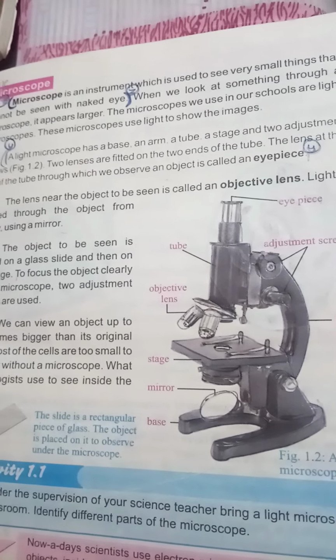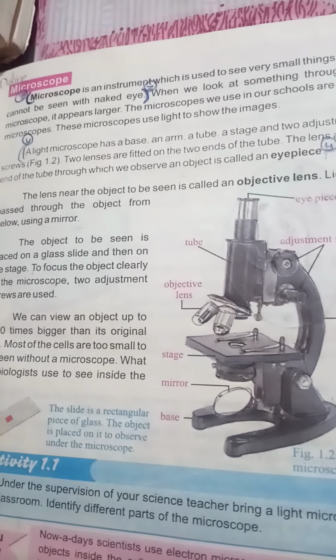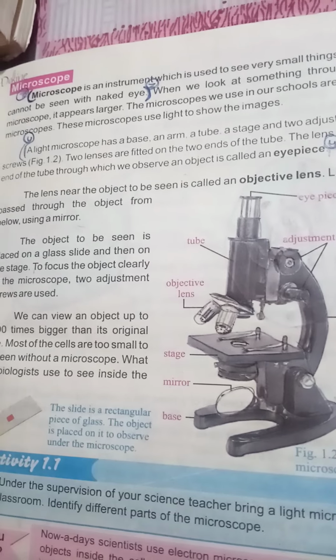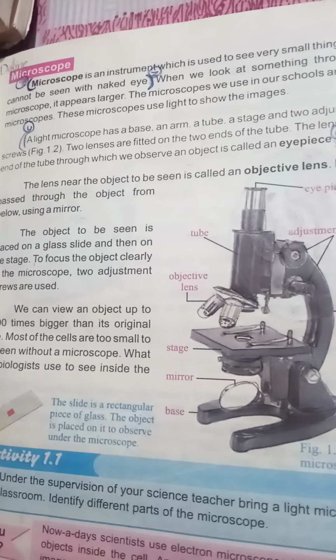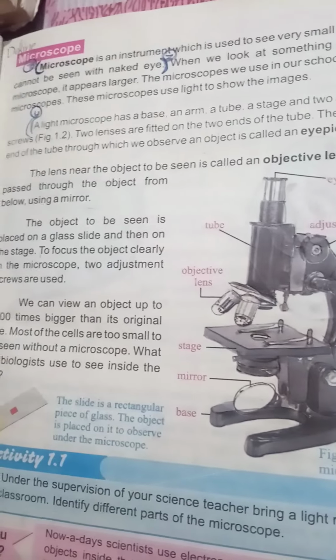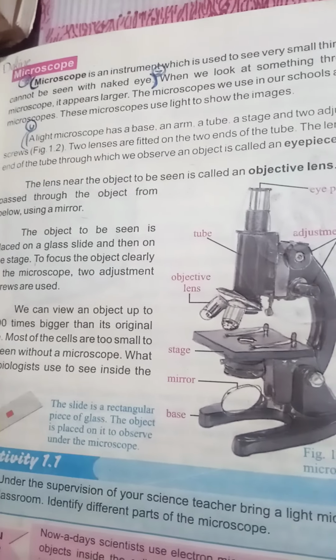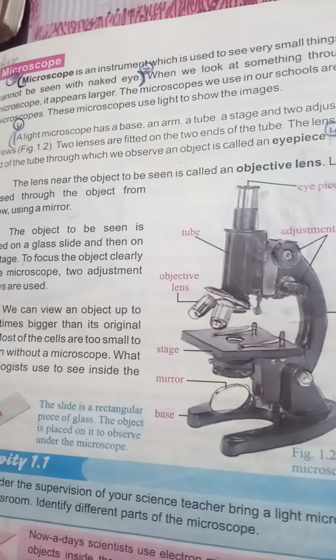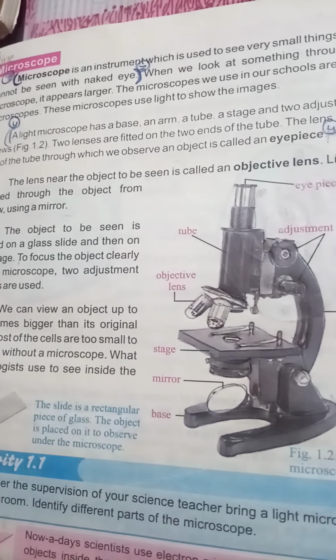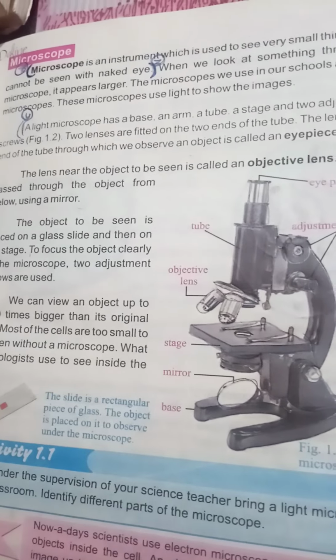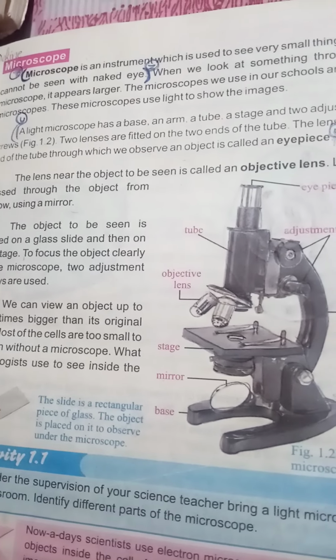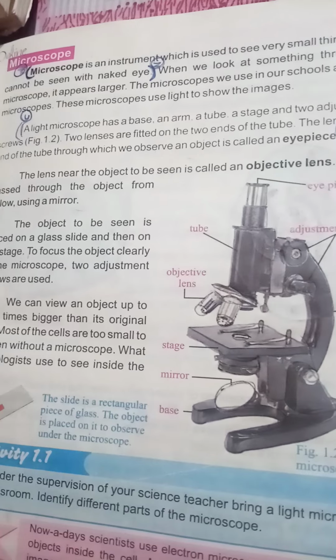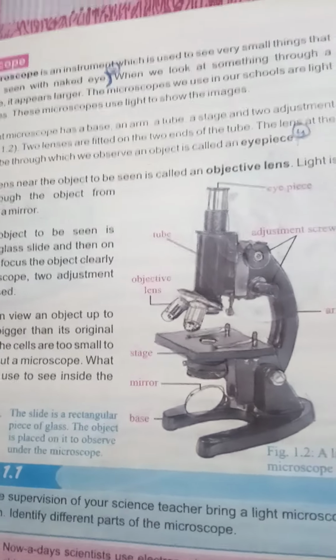The object to be seen is placed on a glass slide on the stage. To focus the object clearly in the microscope, two adjustment screws are used. We can view an object up to 1500 times bigger than its real size. Most of the cells are too small to be seen without a microscope, but biologists use it to see inside the cells.